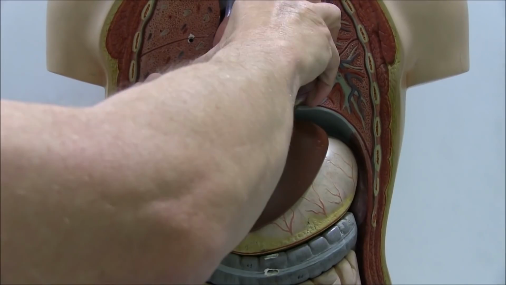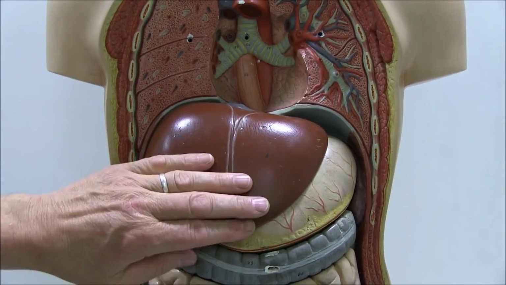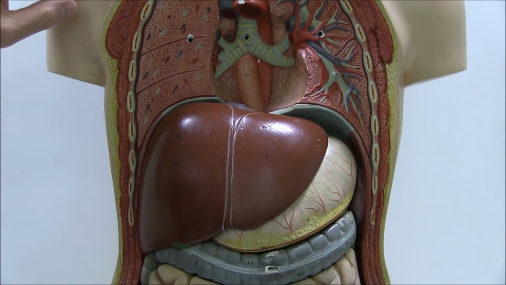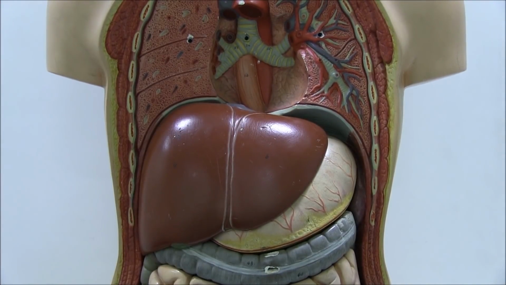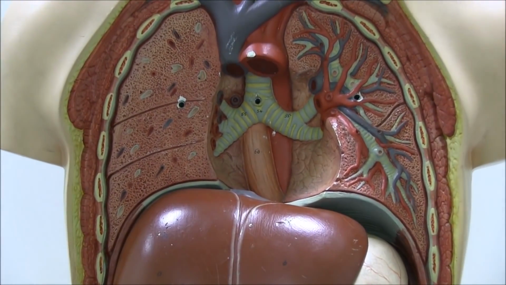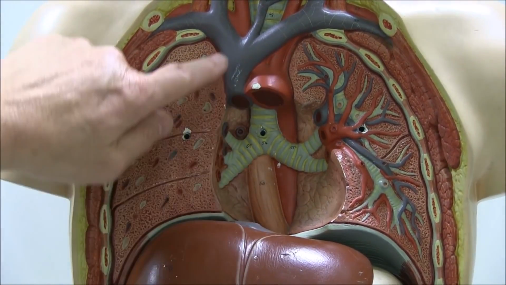Hopefully we can take the heart out. There we are. And we see that diaphragm a little more clearly. Now what we notice here is we have various tubes here in the thoracic cavity. So that one's the aorta. That one's the vena cava.